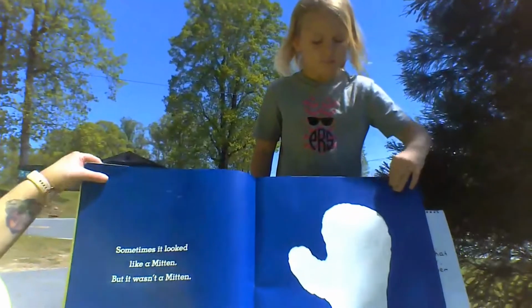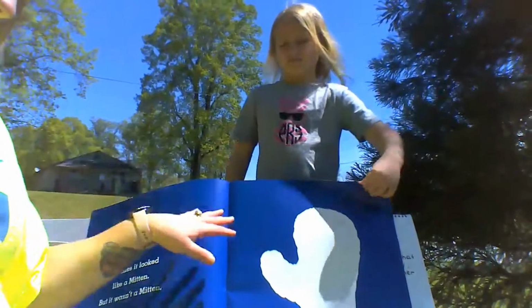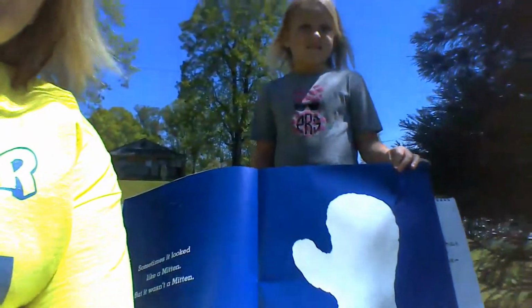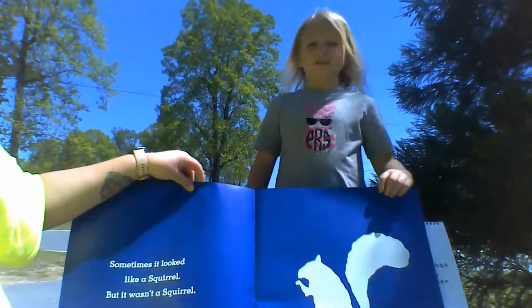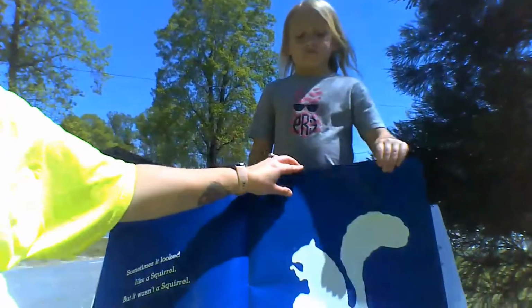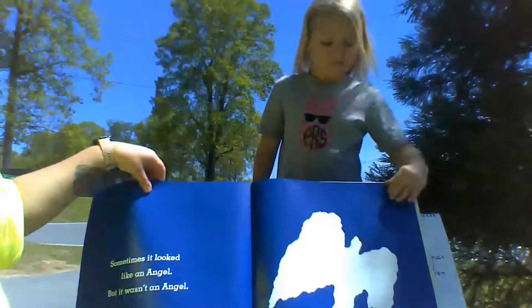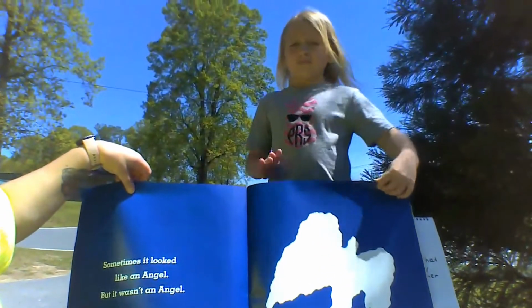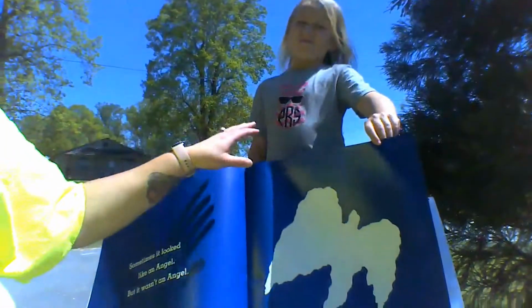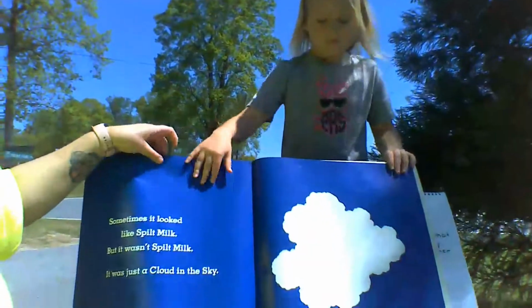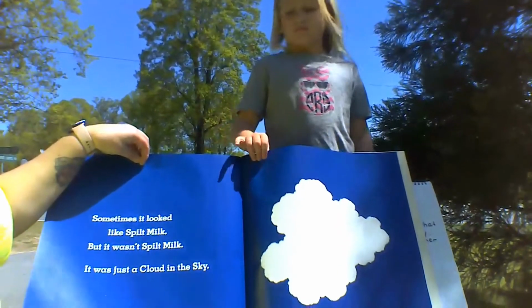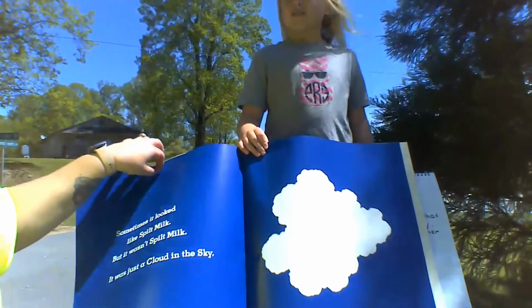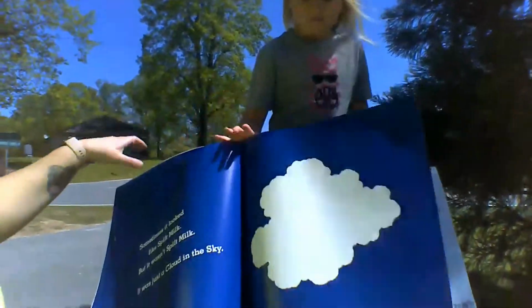Sometimes it looked like a mitten, but it wasn't a mitten. That makes me think of the story we read, The Mitten, when the boy lost his mitten in the snow. Sometimes it looked like a squirrel, but it wasn't a squirrel. Sometimes it looked like an angel, but it wasn't an angel. Sometimes it looked like spilt milk, but it wasn't spilt milk. It was just a cloud in the sky. The end.